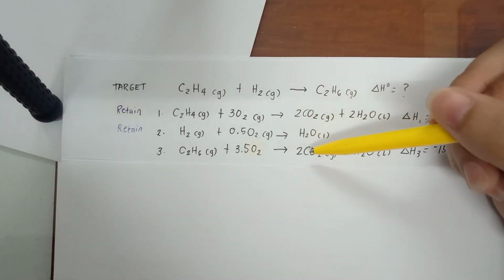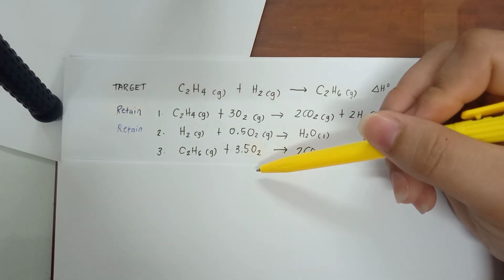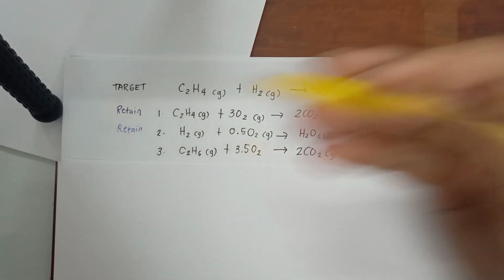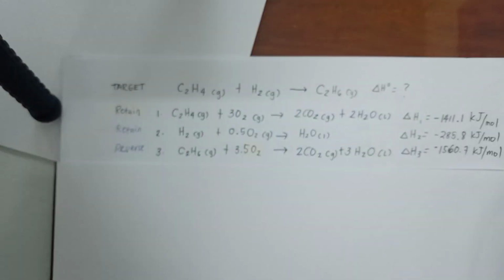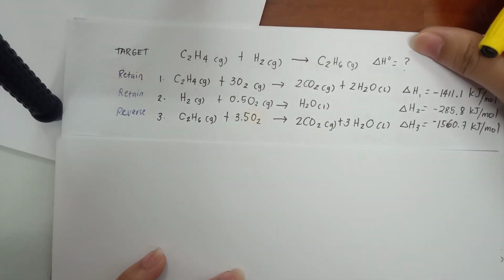And on the third reaction, we have C2H6 on the reactant side, pero sa target equation ay nasa product side siya. So, ang gagawin natin is i-reverse natin yung third intermediate reaction. So, now, i-retain natin ang dapat i-retain at i-reverse ang dapat i-reverse na reaction.